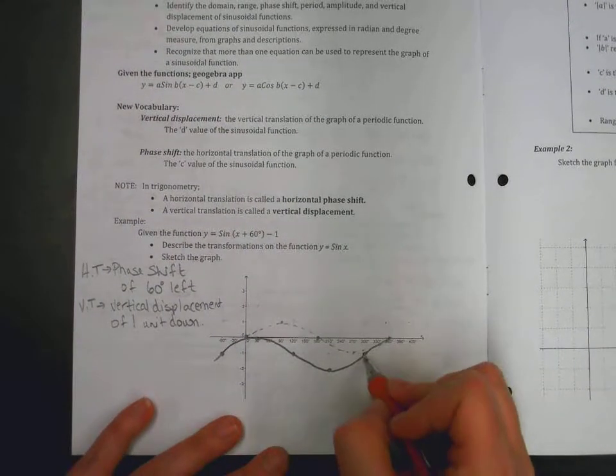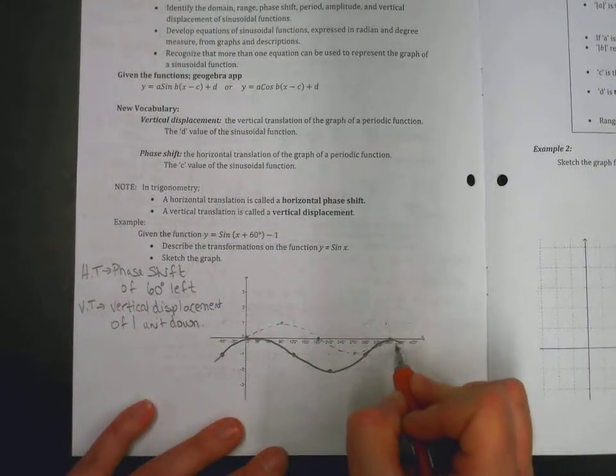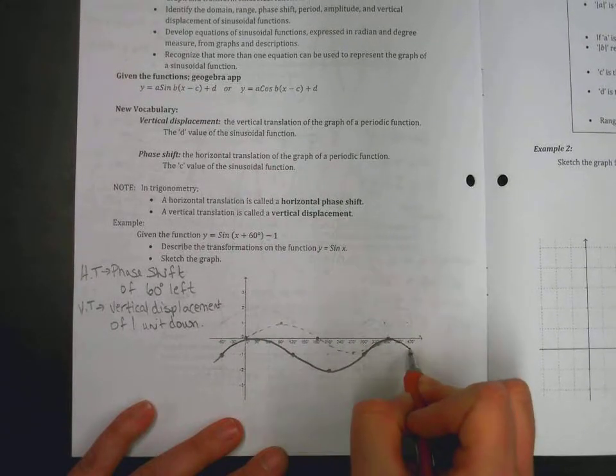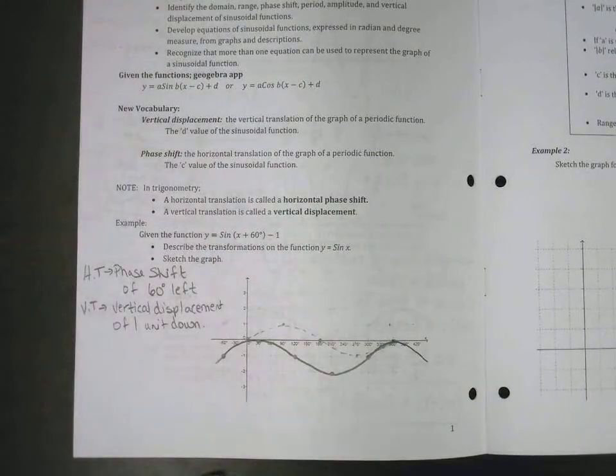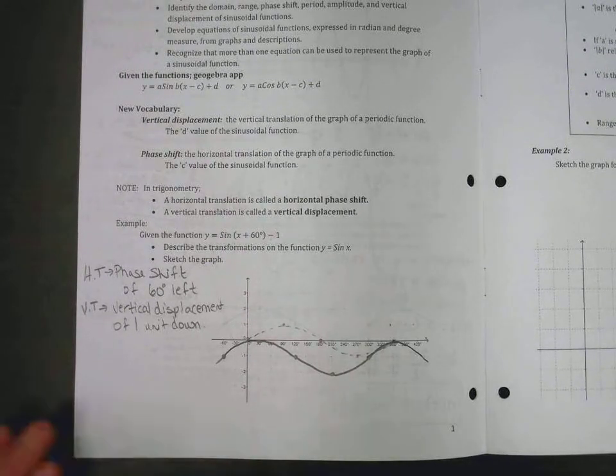And if I continued this graph on, it might look something like this. All right, so pretty basic first example, and it's just going back to our transformation skills, but that is how you draw a sinusoidal function.